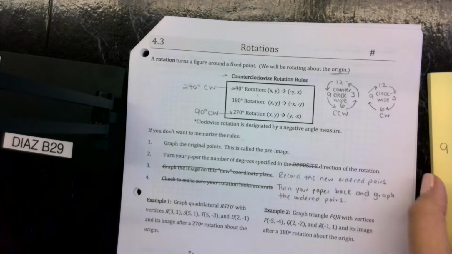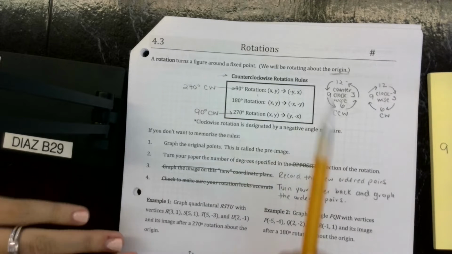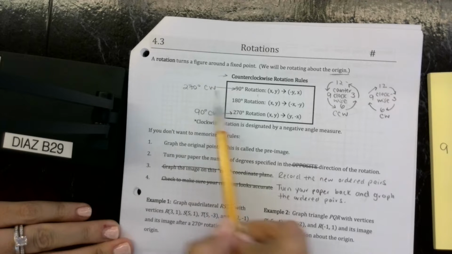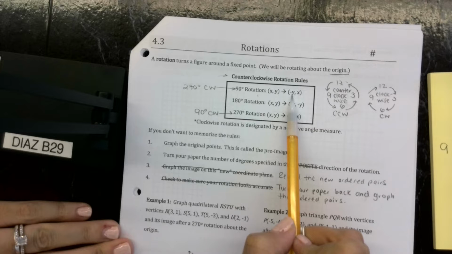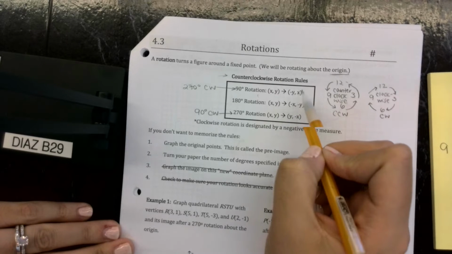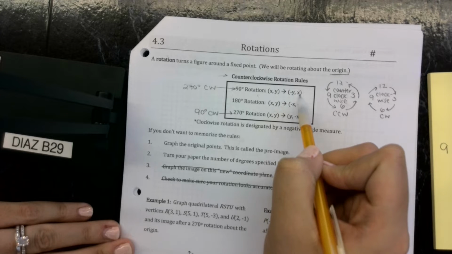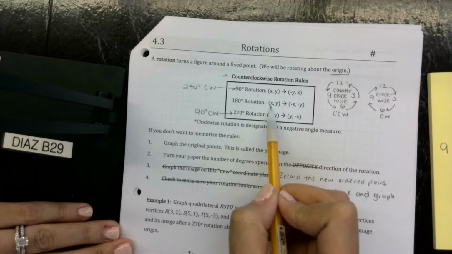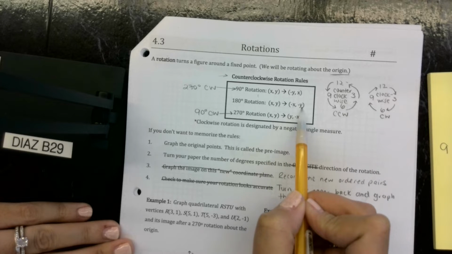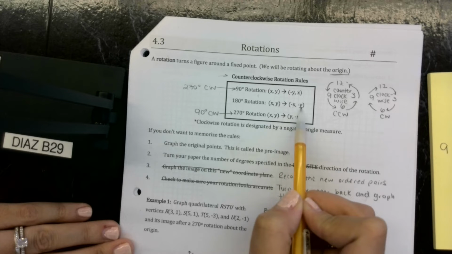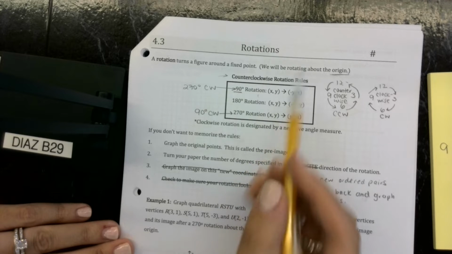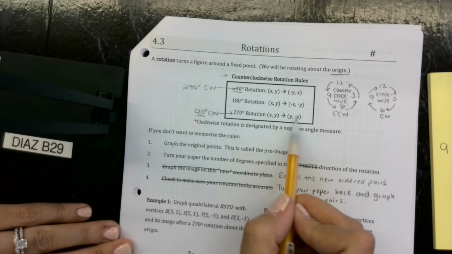Okay. So what we're going to do, you have all of these rules that you could use. If you're given a 270 degree clockwise rotation, what's happening here is that y is becoming negative. So if you think about it, the y becomes negative, x stays the same. 180, you're doing 2 quarter turns, if you think of it that way. So x becomes negative, y becomes negative. They stay in the same spot. So notice how with 90 counterclockwise and 90 clockwise, y and x flip.